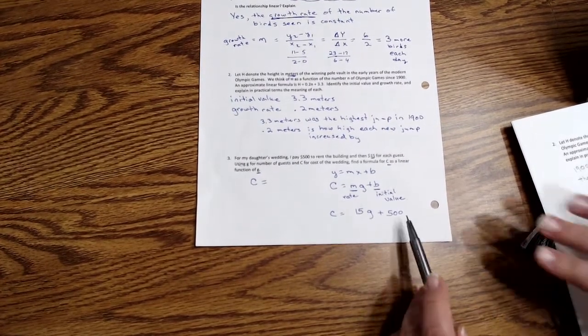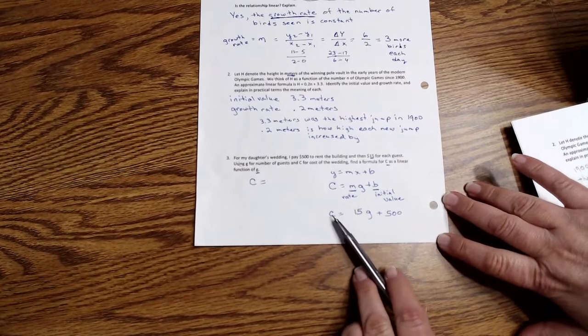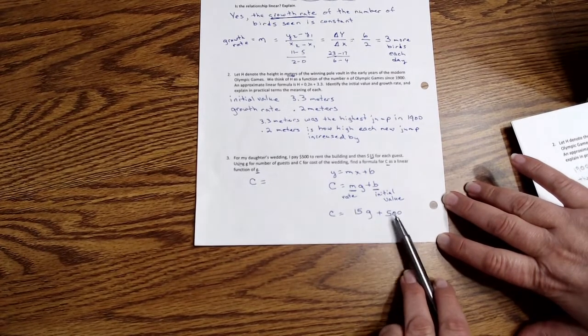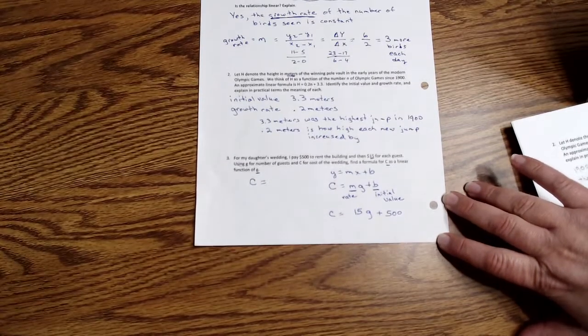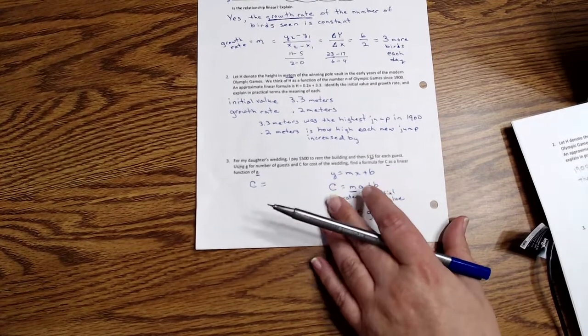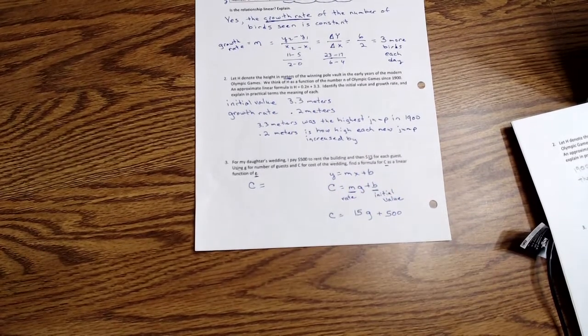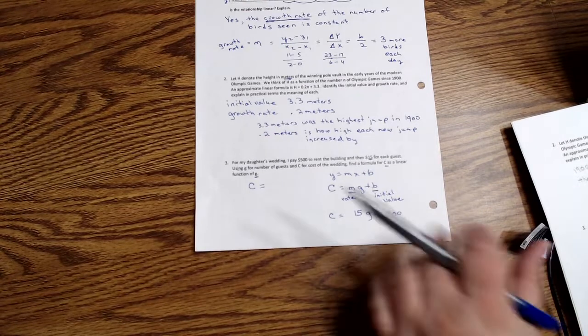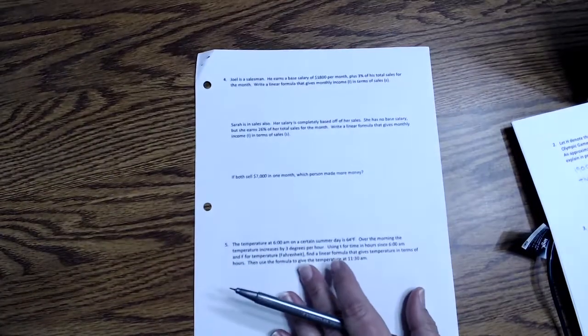Okay, so that's a linear function. Because it fits the form y equals mx plus b. That's linear. All right, let's try, let's see, I think that was it for that one, right? Okay, let's try the next one. All right, here we go.